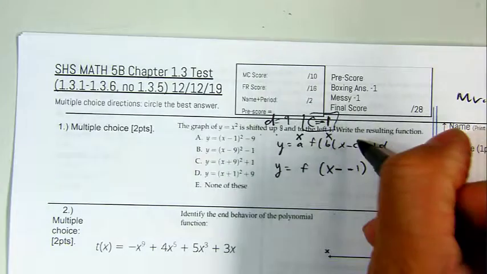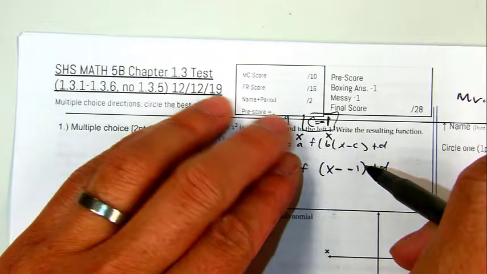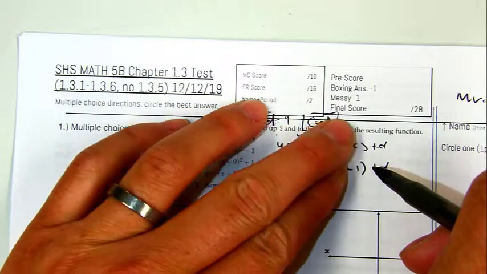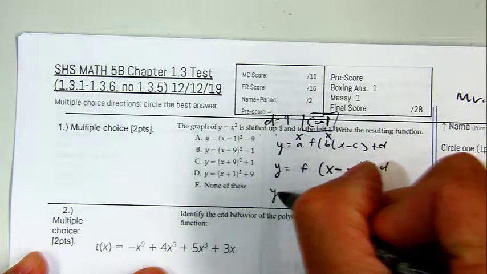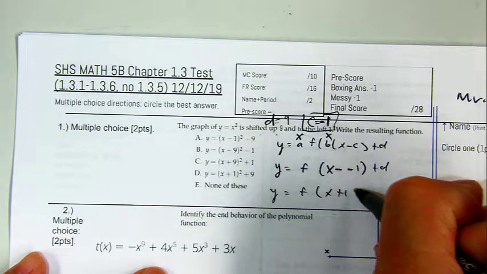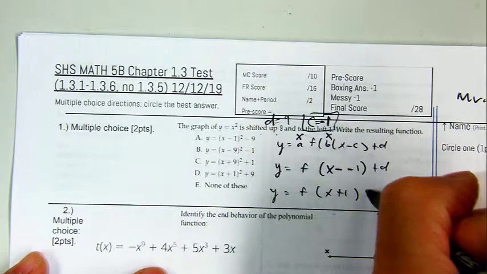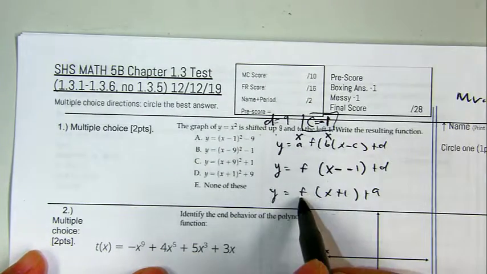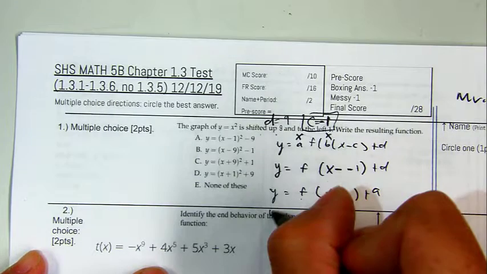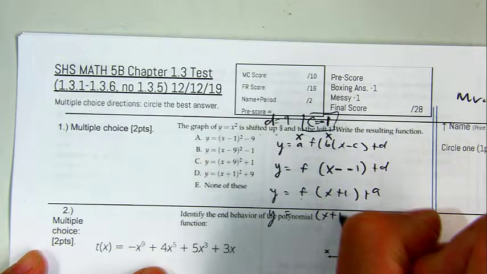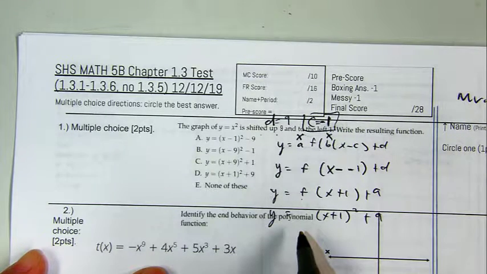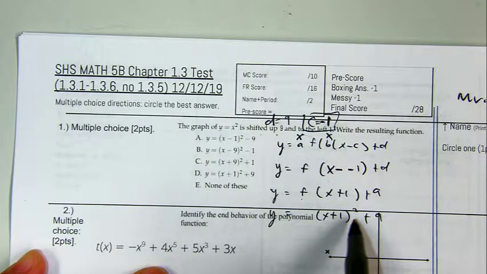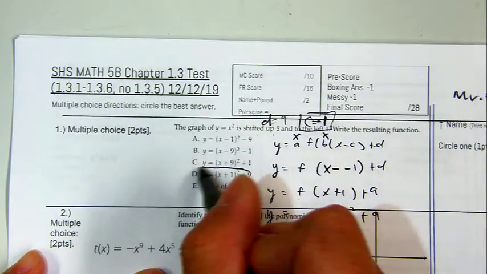In the formula it has to have a minus sign, so it's going to be x with a minus, where c equals negative 1. So y equals x plus 1, and your d value was 9. Now our function is squared, so it would be x plus 1 squared plus 9, so that would be choice D.